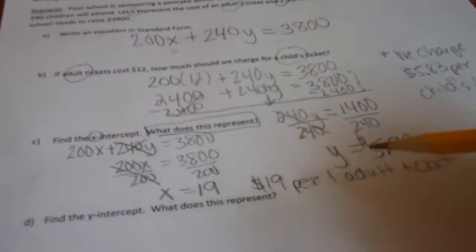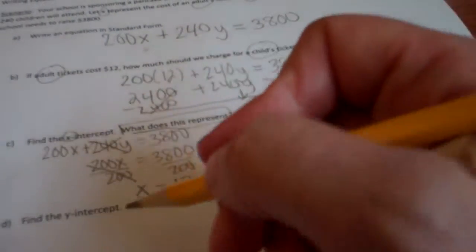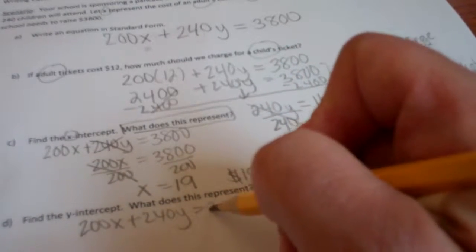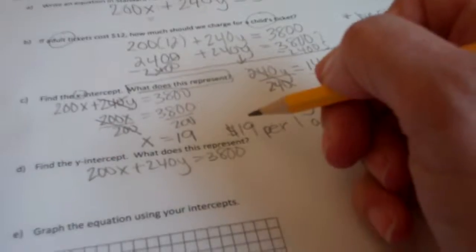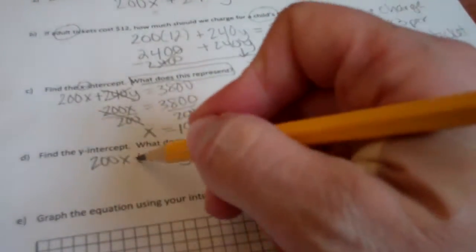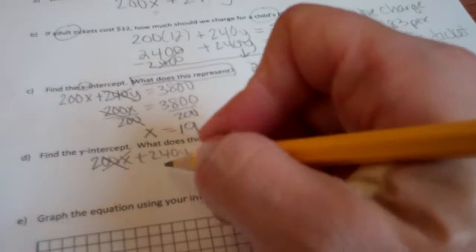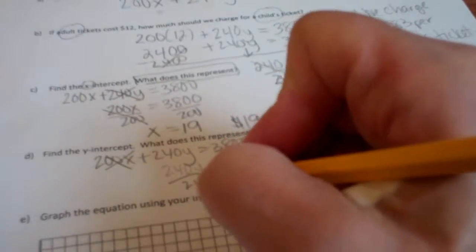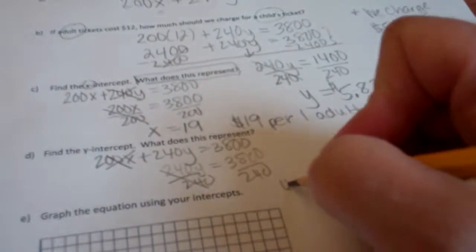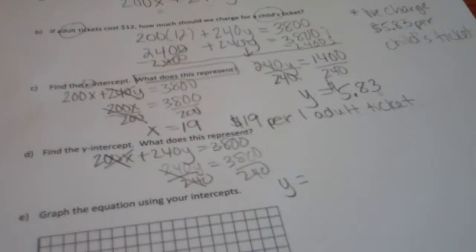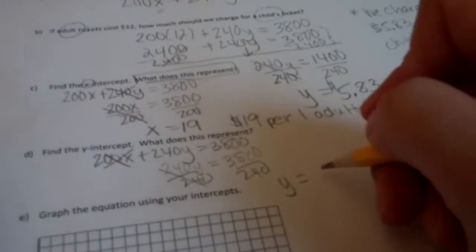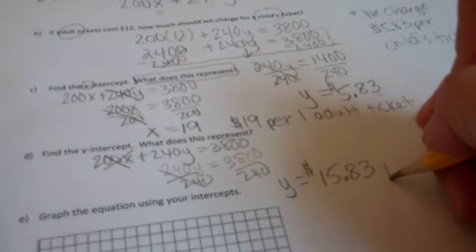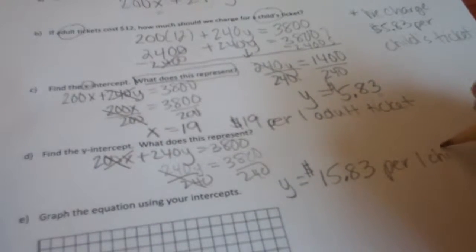Since we know $19 for one adult ticket, let's find out what the Y-intercept is. So 200x plus 240y equals 3,800. That's our next part, find the Y-intercept. When we find y, we block out x. So then it's 240y equals 3,800. We do some division. So our y is going to equal 15.83. Again, we're dealing with money, so $15.83 per one child ticket.